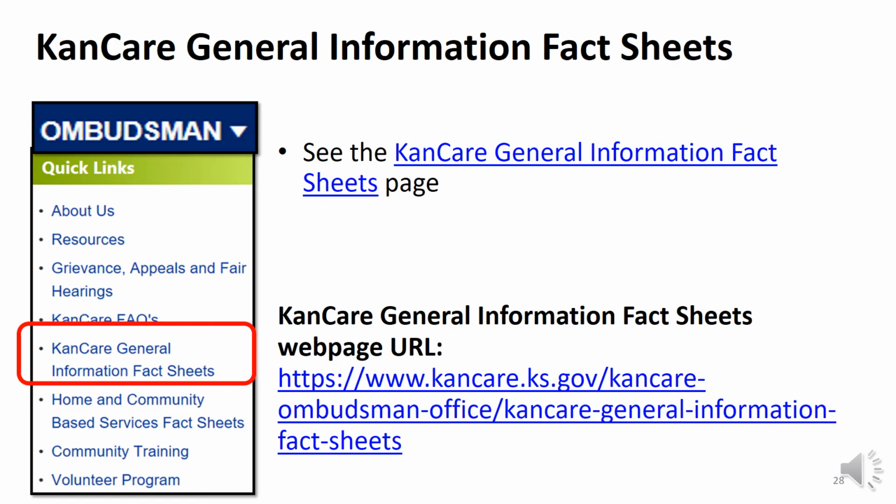Also, on the KanCare Ombudsman's webpage, you can see the KanCare General Information Fact Sheets. To go directly to that URL is https://www.kancare.ks.gov/KanCare-ombudsman-office/KanCare-information-fact-sheets.